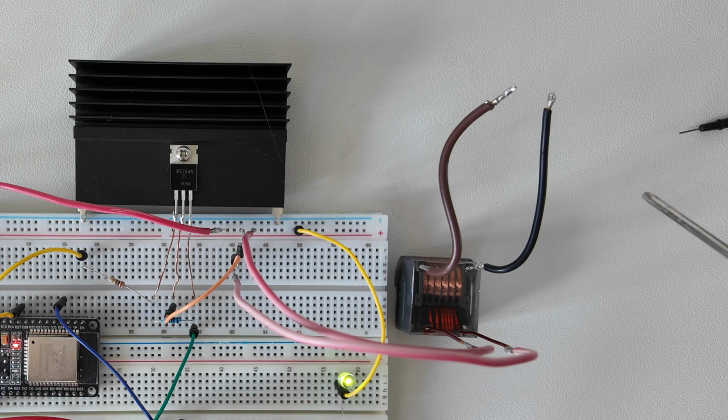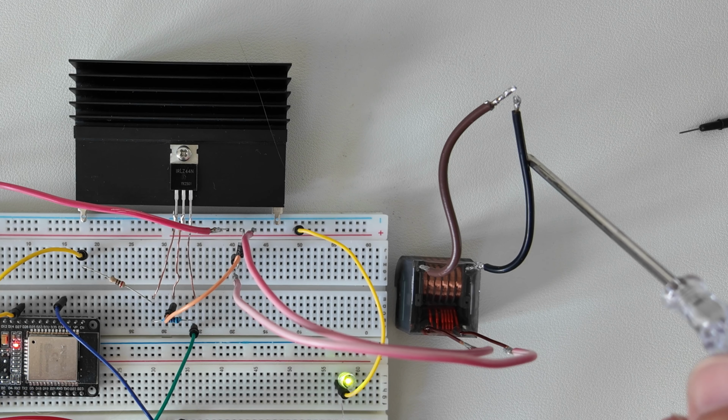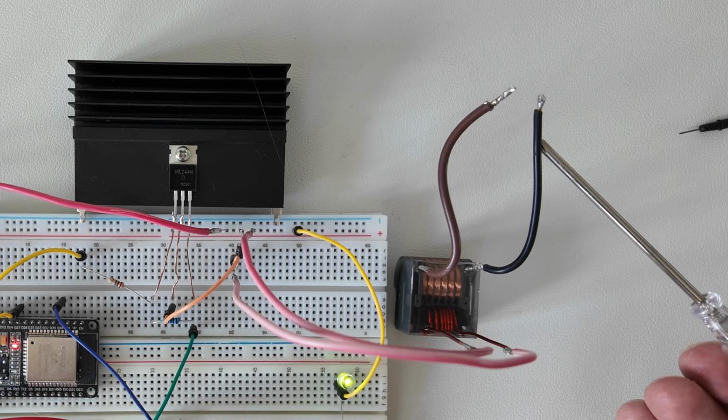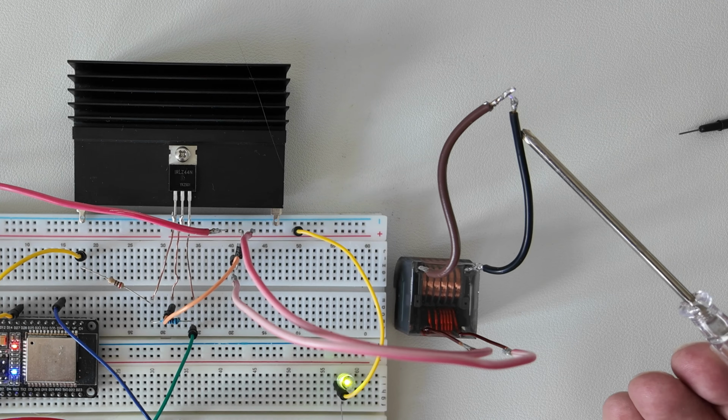And at first we see nothing. I need to move the wires closer. And as we can see, there is a small spark of about 1-2 millimeters. Interestingly, when the voltage is high, the air becomes conductive. That's why we can see lightning in the air.